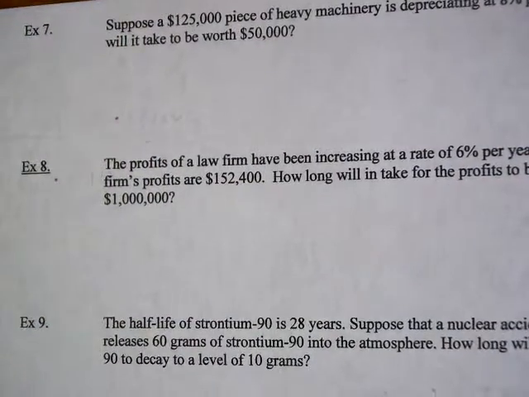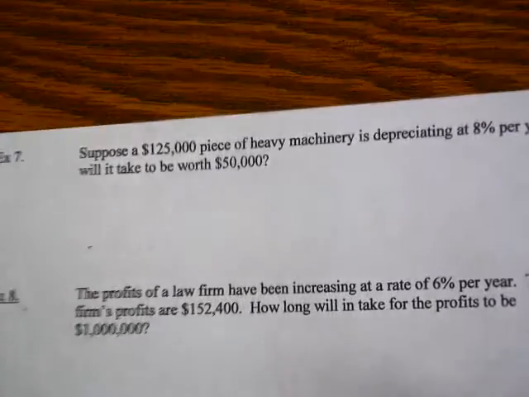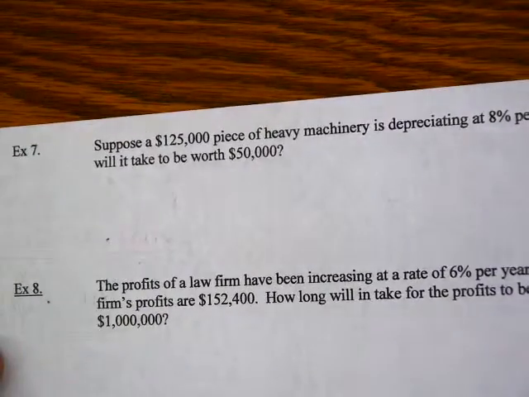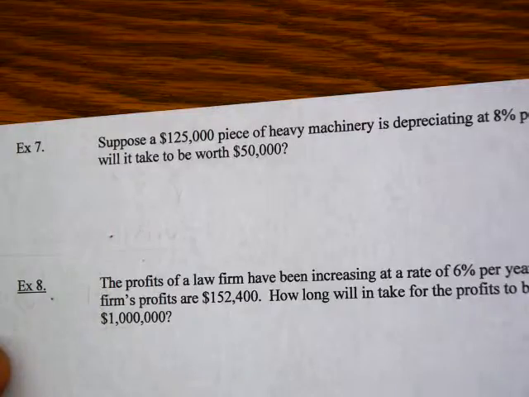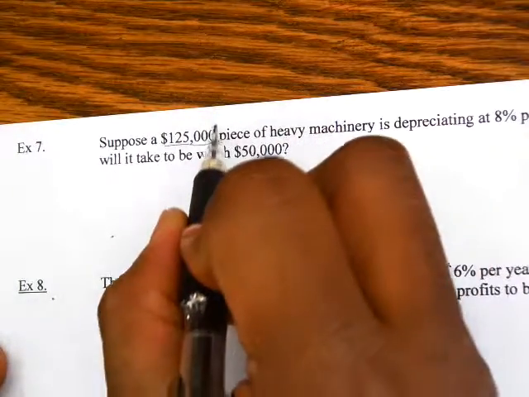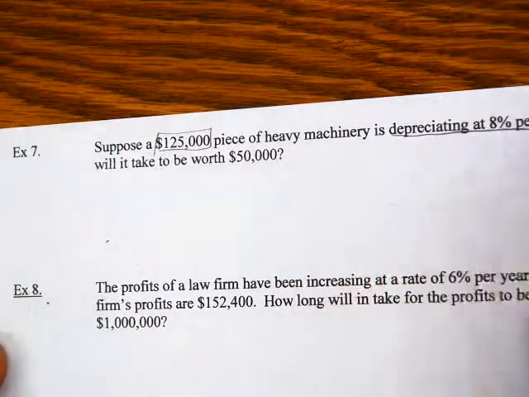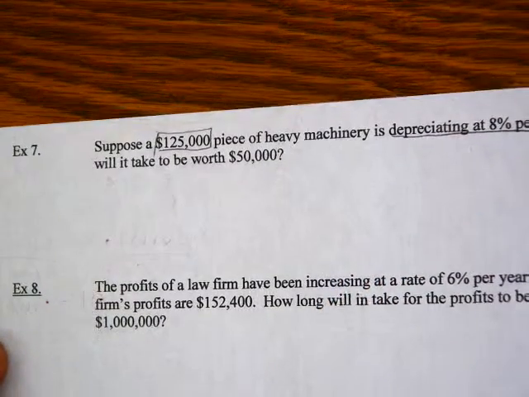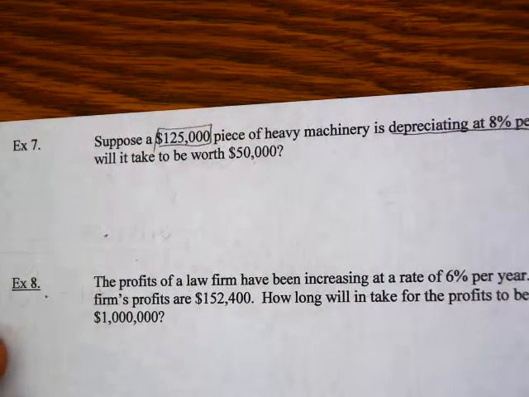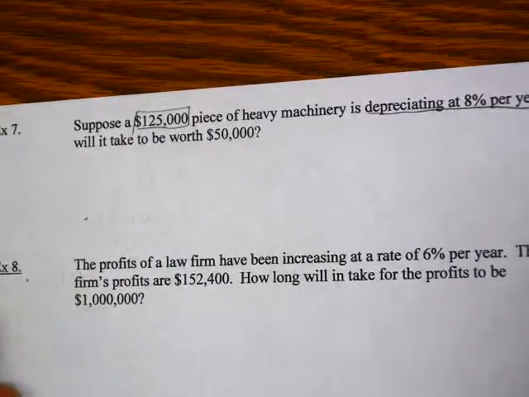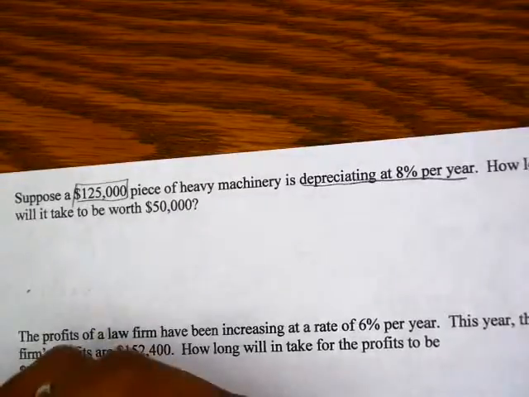Do 7 and 8, and then we'll call it a day. So in 7, I have a $125,000 piece of machinery. It's depreciating at 8% every year. How long will it take to be $50,000? Because something's going to happen to it at $50,000.